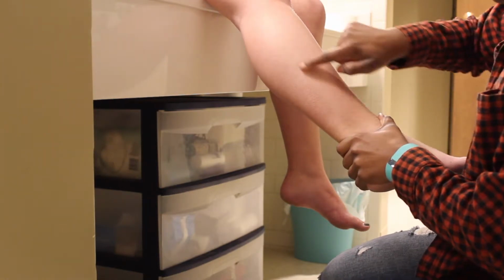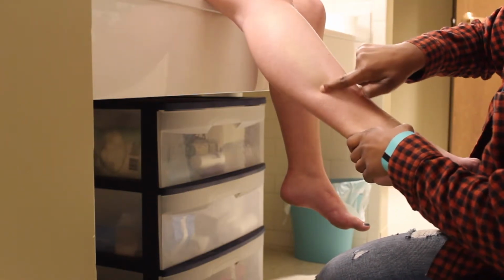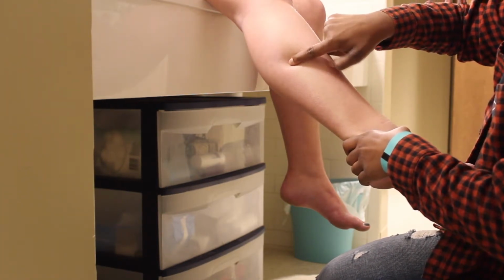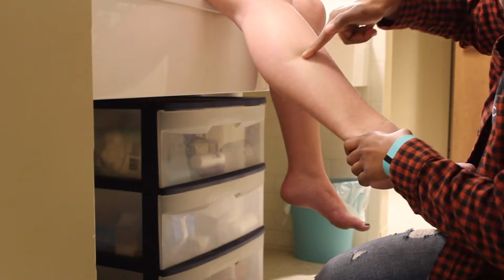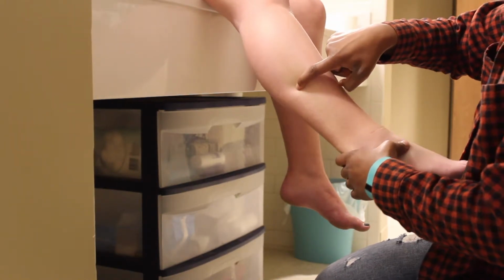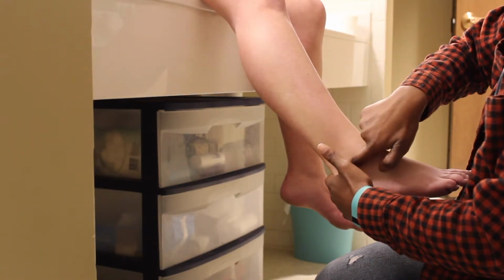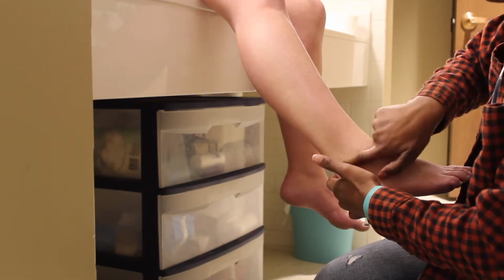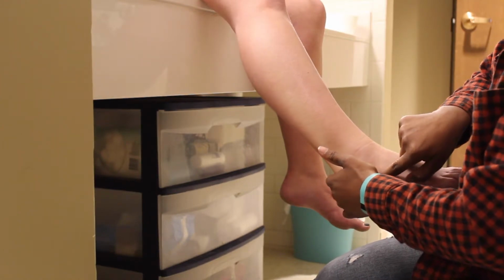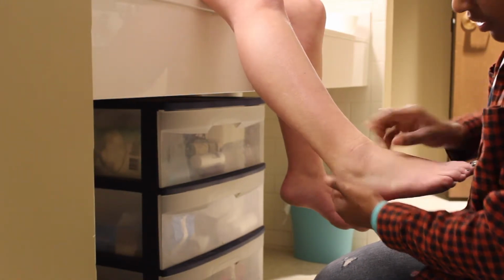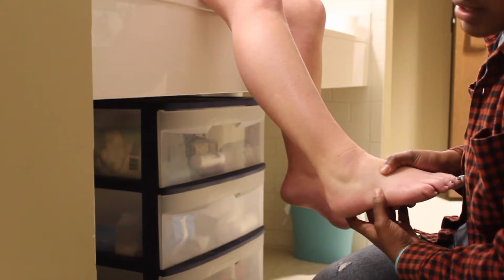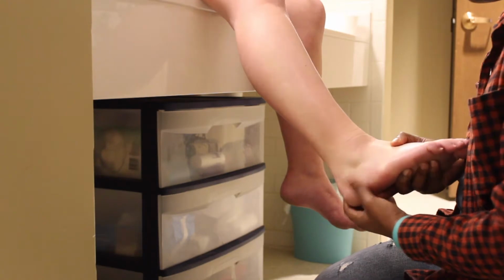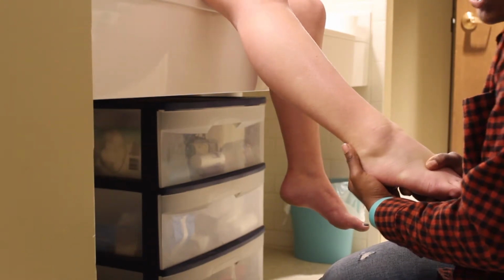And the peroneus brevis, which is right here, and its origin is the distal two-thirds of the lateral fibula. So it probably starts like right around here. And it wraps under your lateral malleolus and inserts on the tuberosity of the fifth metatarsal. So right in here. And its actions are eversion of the ankle and plantar flexion.